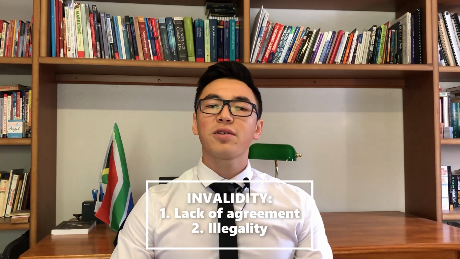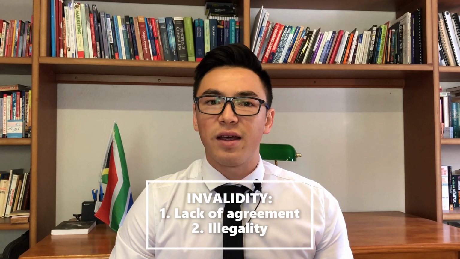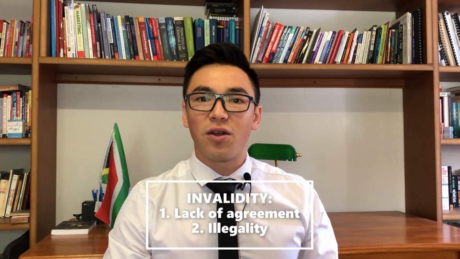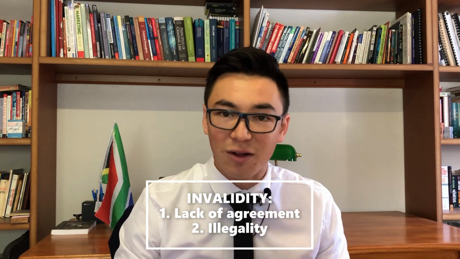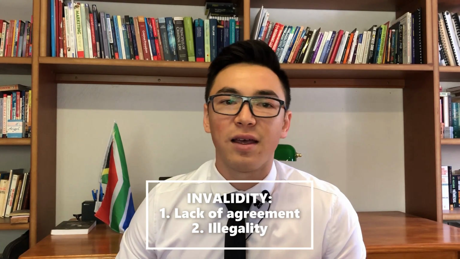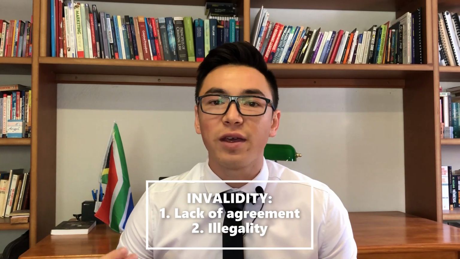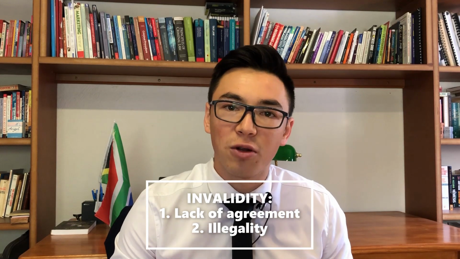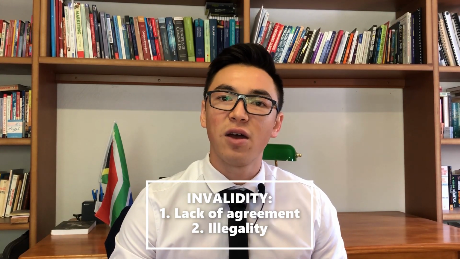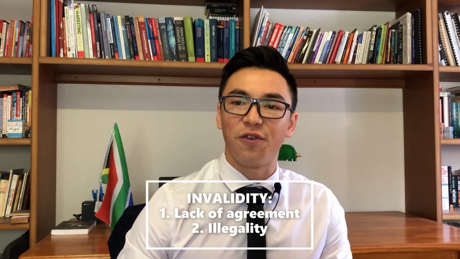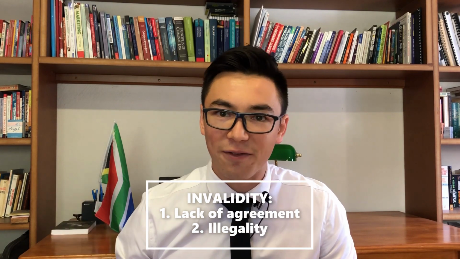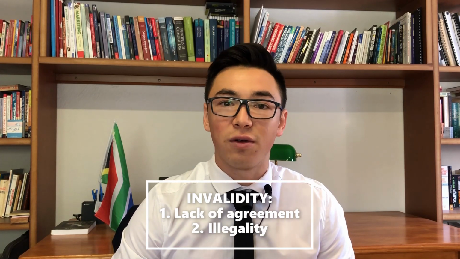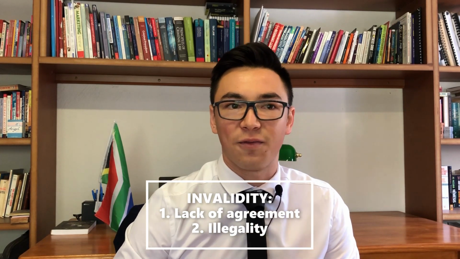Secondly, on invalidity, after the lack of agreement, you have illegality, which means that the whole exemption clause is illegal. The first main thing is intention. You cannot have an exemption clause that excludes intentional misconduct. In other words, they can't say we protect ourselves if we intentionally steal your stuff, intentionally hurt you, or intentionally cause harm to you. No exemption clause is going to protect them from that.